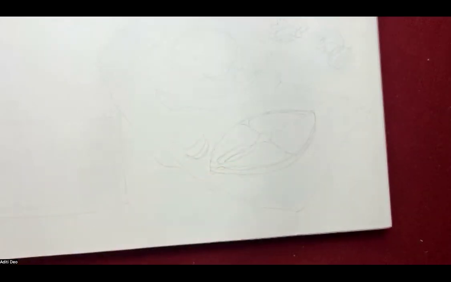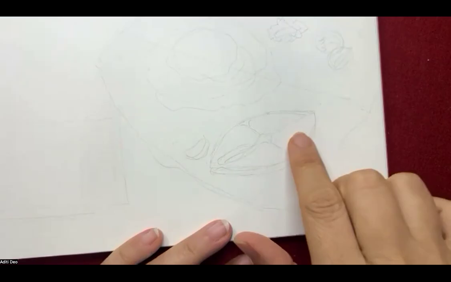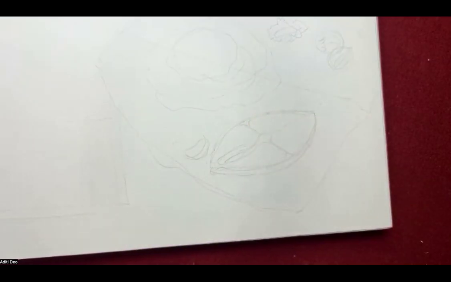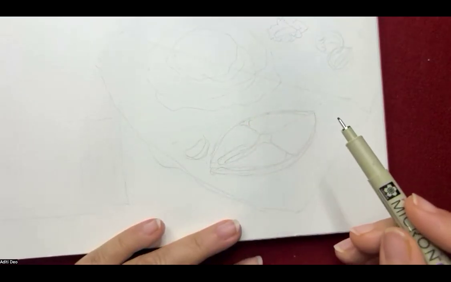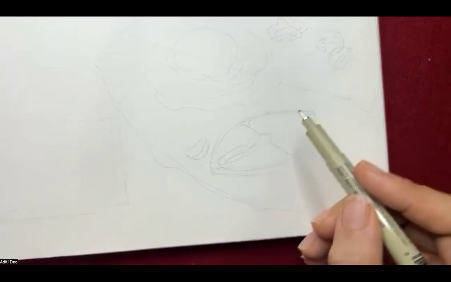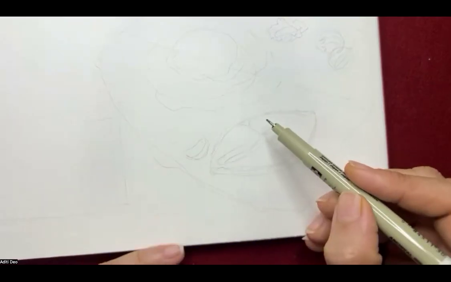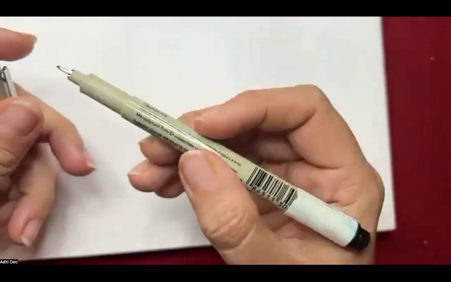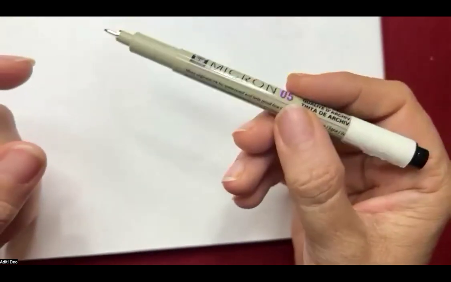Right, so let's start off with the fried fish. I like that there is some... should we put that kadi patta leaf? Maybe not. So I'm using a 0.5, I think this is a 0.5. This is a very thick line, not too delicate.